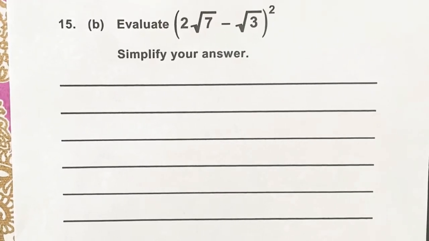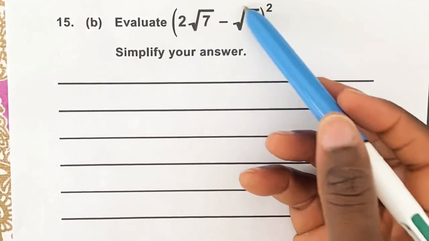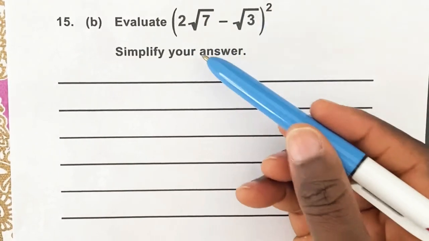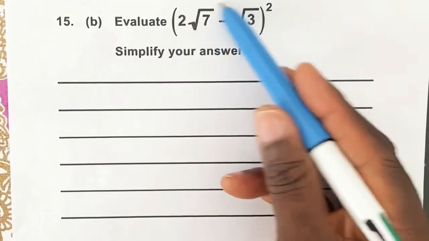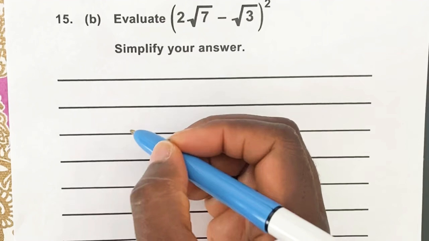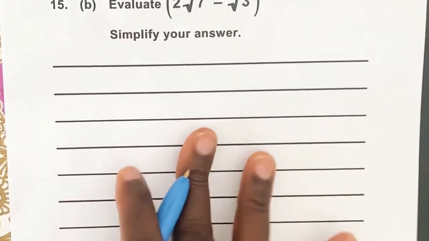Next we have question 15b, which is also a surd problem, asking us to find the square and simplify the answer. Let's evaluate it and then get the answer simplified.